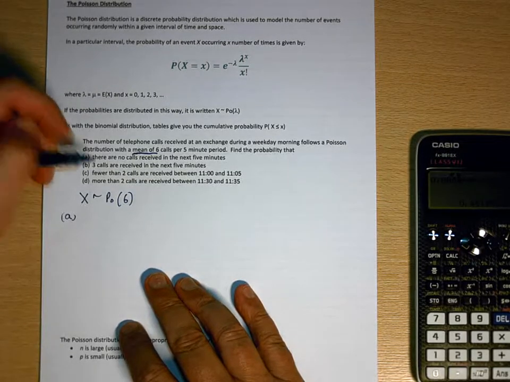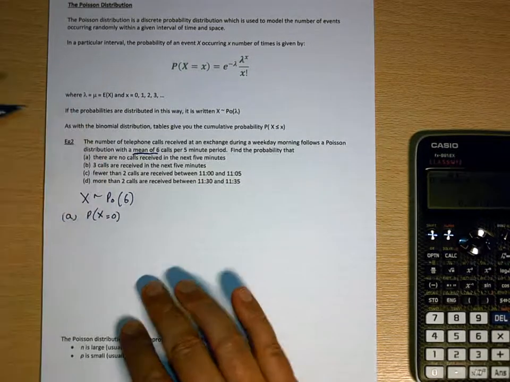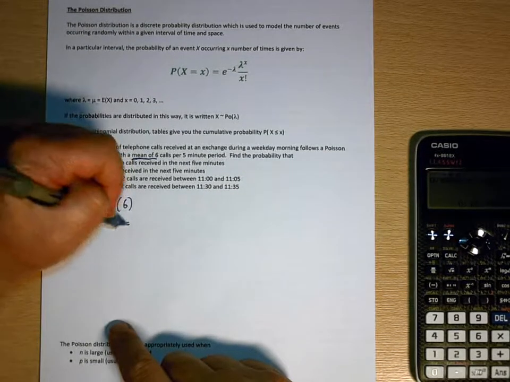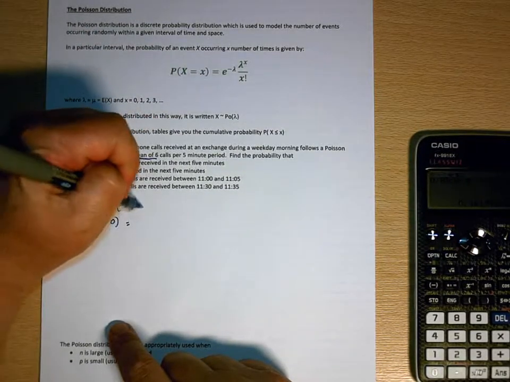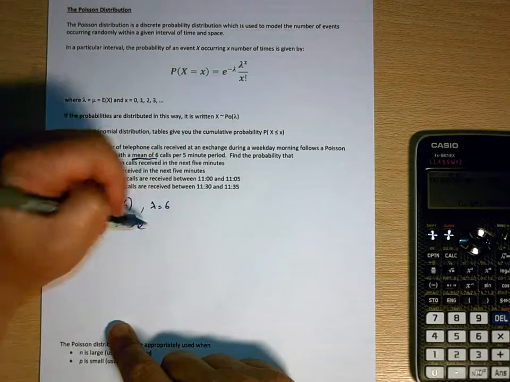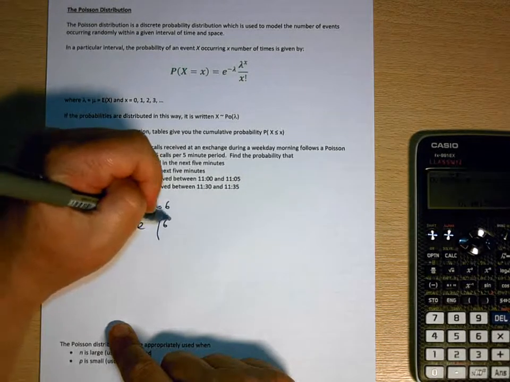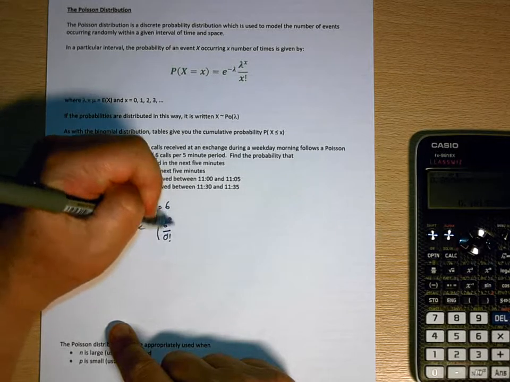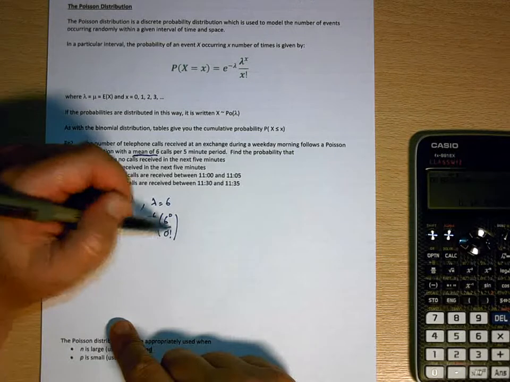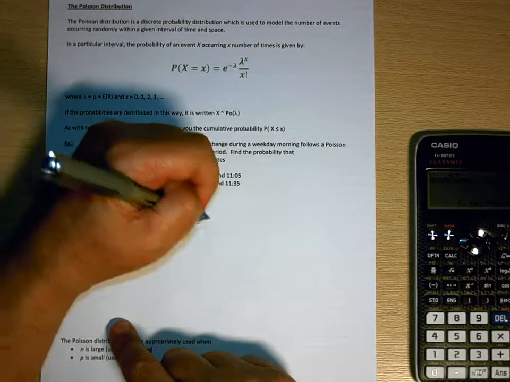So first of all, there are no calls received, so probability x equals 0. So using this, lambda is 6, so we have e to the minus 6 bracket 6 to the power 0 over 0 factorial. Well, anything to the power of 0 is 1, and 0 factorial is also 1, so that's equal to e to the negative 6.